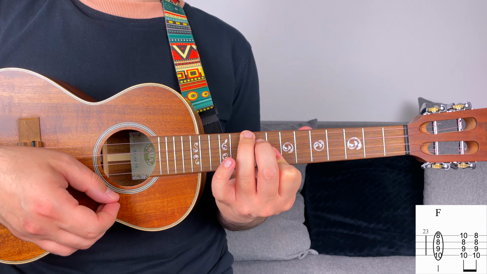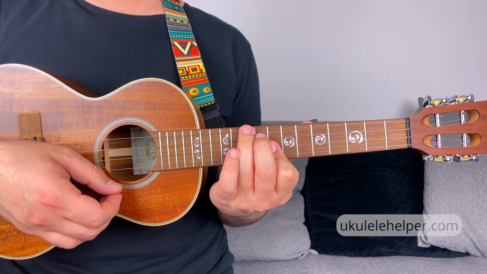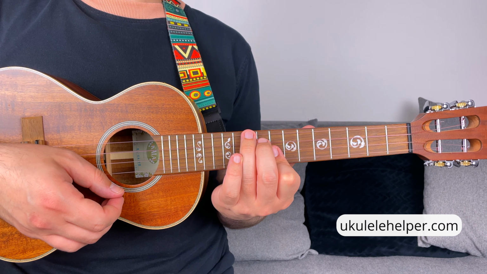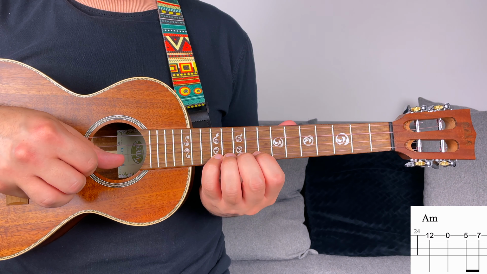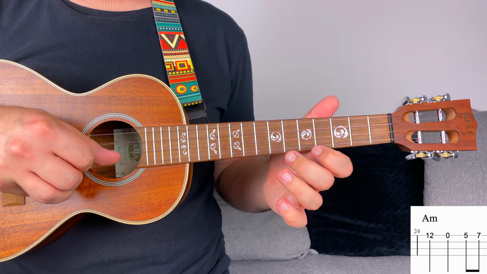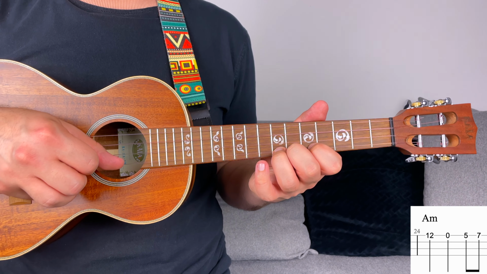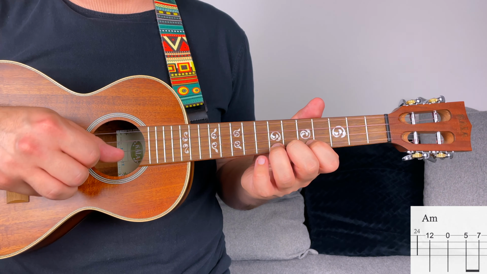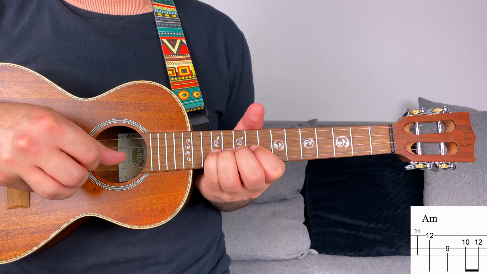Of course, this is just a suggestion and feel free to look for other chord shapes. Remember to use ukulelehelper.com if you need any help. You carry on and you have this melody, 12, 0, 5, 7, and the chord is A minor. By the way, you can also play this melody like this, 12, 9, 10, 12.